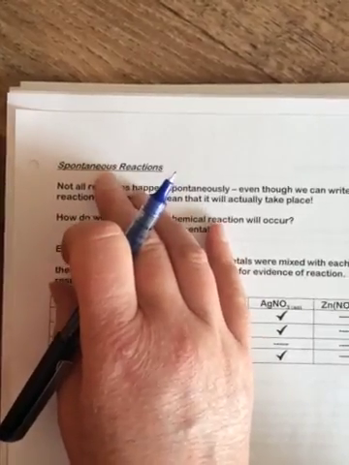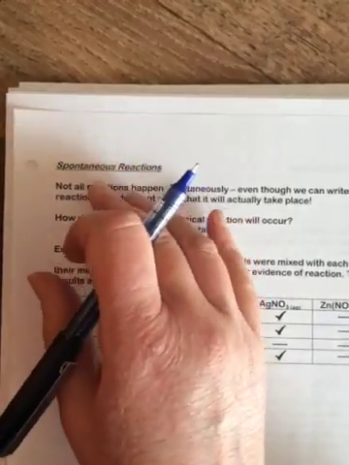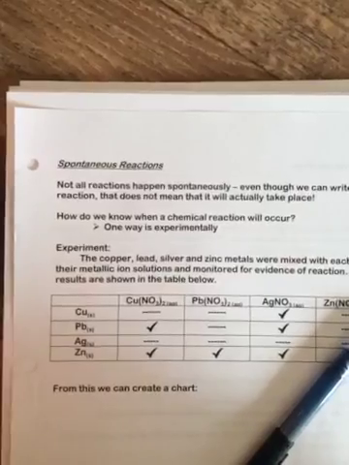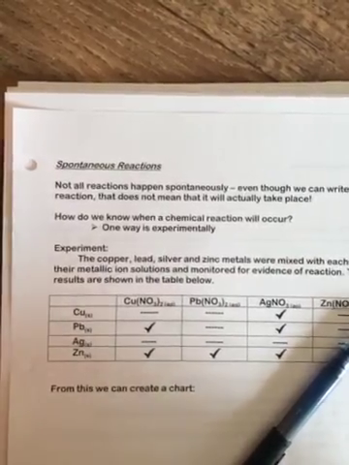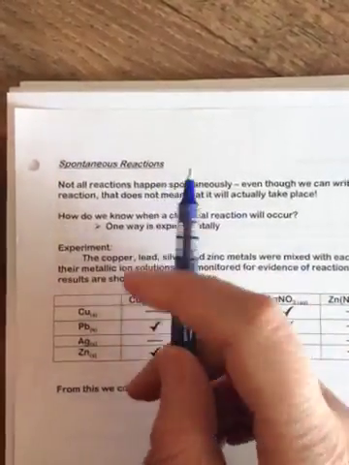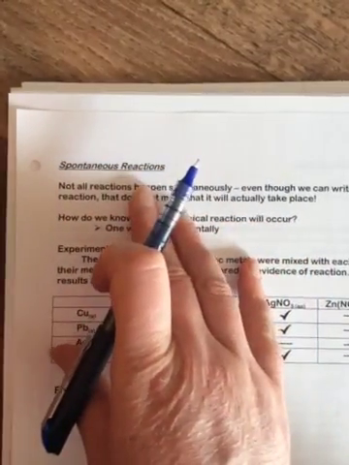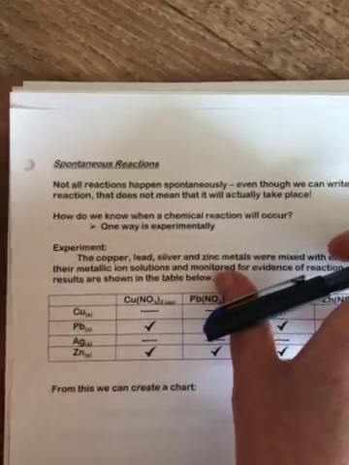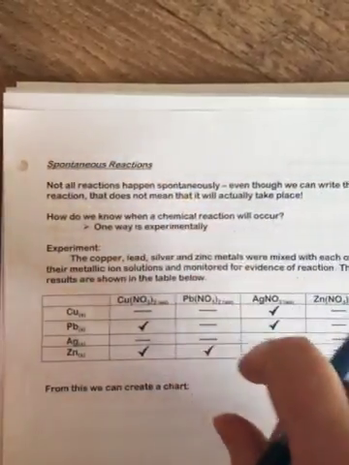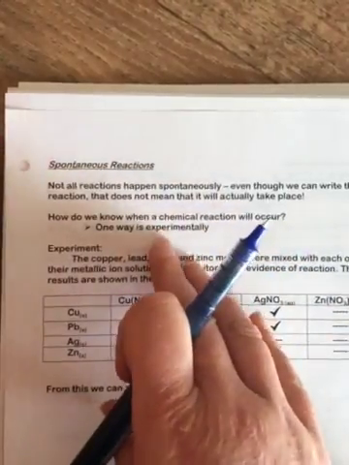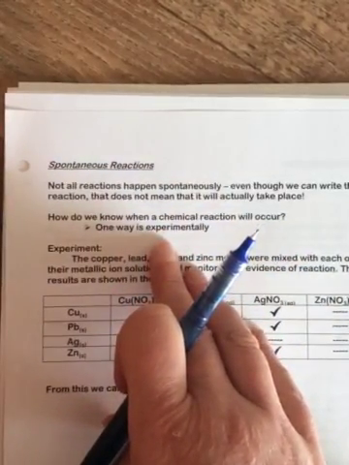Now, we know that some of them will, and we know that some of them need something to help them along a bit, a catalyst. Some of them might need heat or stirring, and some of them are going to be spontaneous on their own, and some are going to be non-spontaneous. So how can we tell? Not all reactions happen spontaneously. How do we tell? Well, one way we can tell is experimentally.